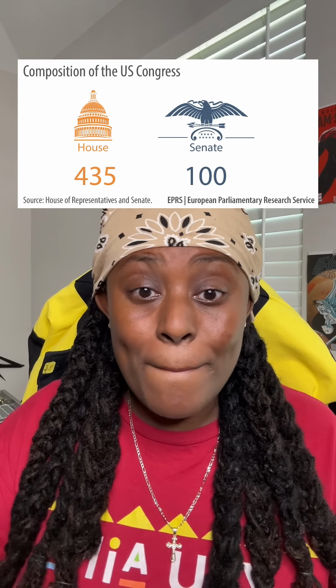The U.S. House of Representatives is made up of 435 members, which represents 435 seats, which also represents 435 districts spread across the United States. You can think back to your U.S. history, your U.S. government classes. The U.S. House of Representatives is solely based on population. So the bigger the state, the more representatives you get, unlike the Senate that gets equal representation per state.